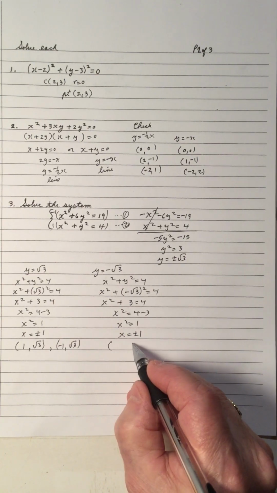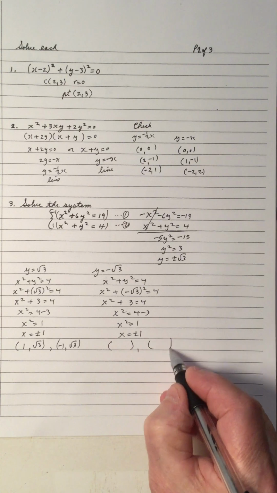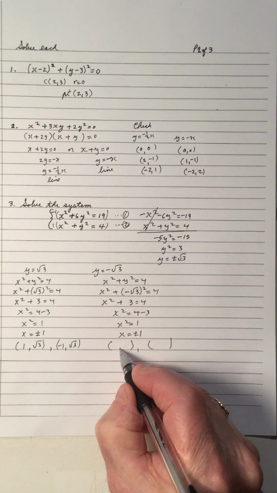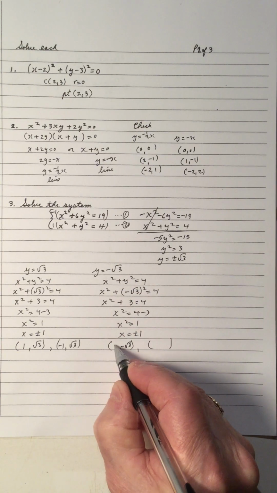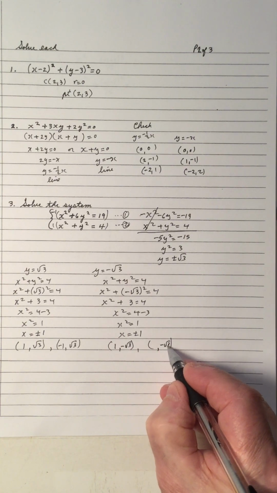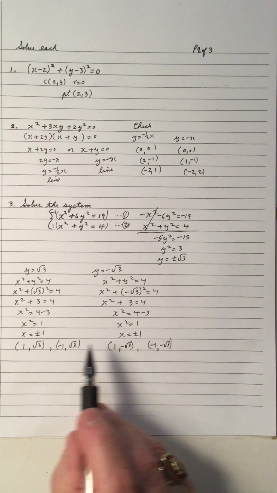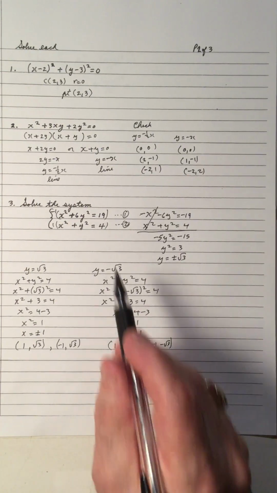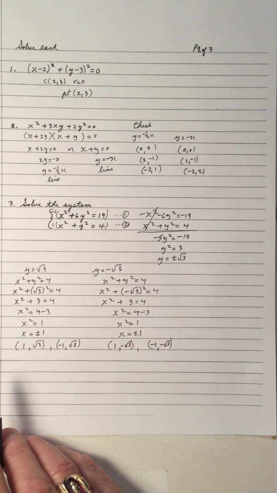And so we have y is negative root 3 when x is 1, and y is negative root 3 when x is negative 1. So these are the four ordered pairs where the ellipse and the circle intersect.